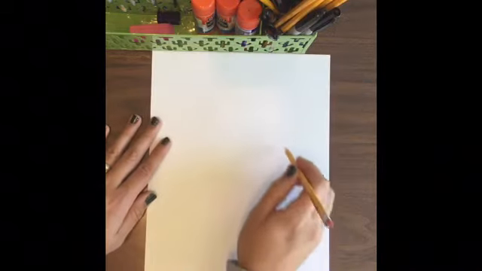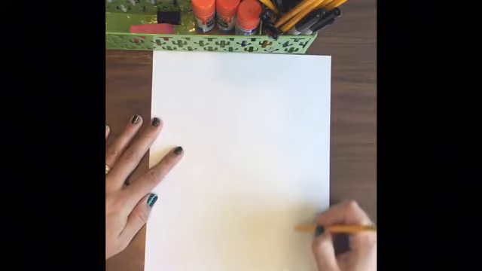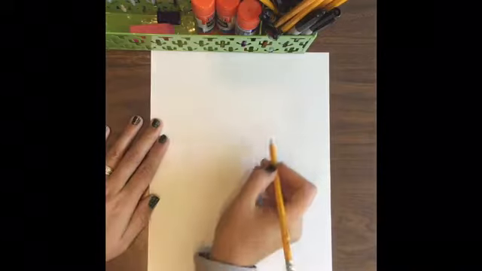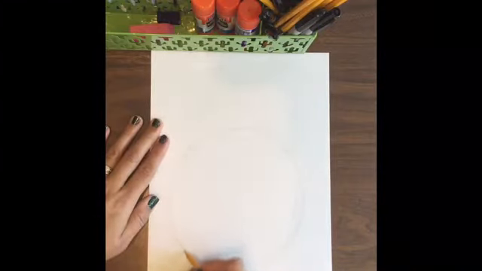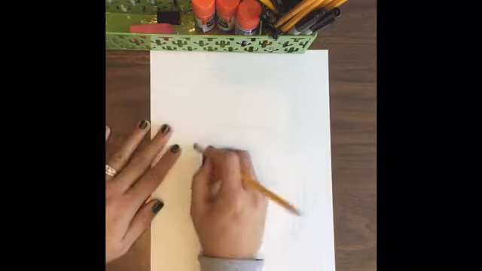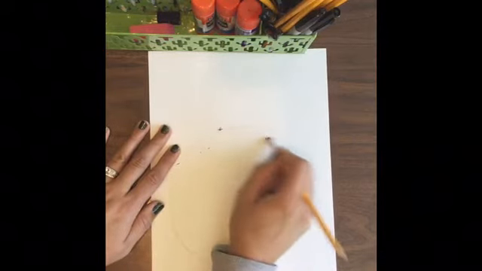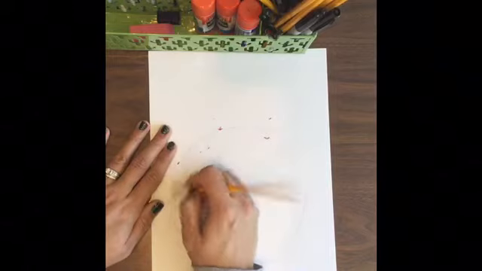you can trace something. Sorry, my iPad stand is kind of in the way here. Okay. Let's see. There we go. I'm going to erase some of my extra lines that it took me to get a circle because I kind of sketched it on there.